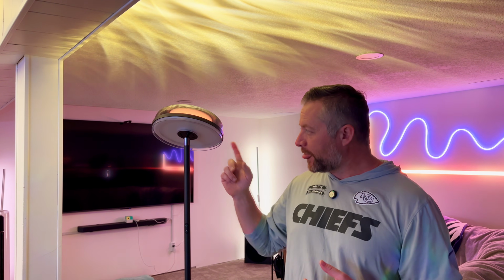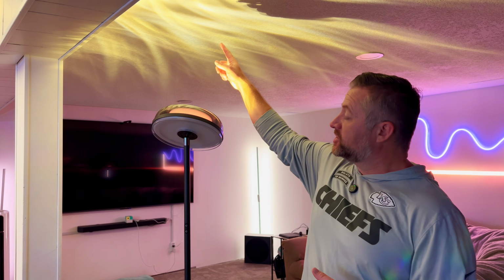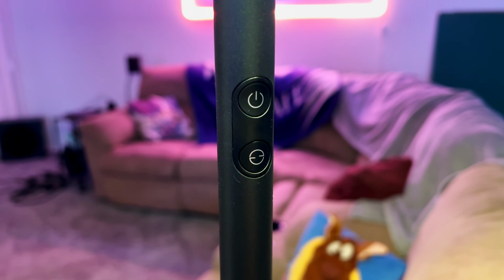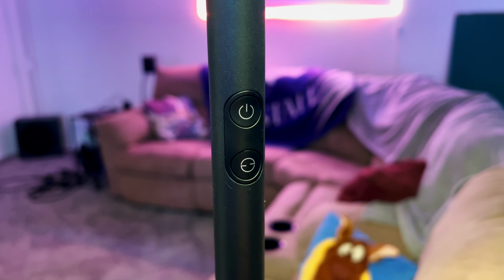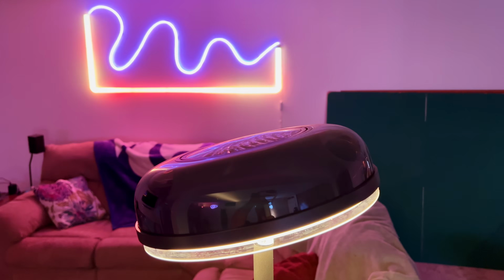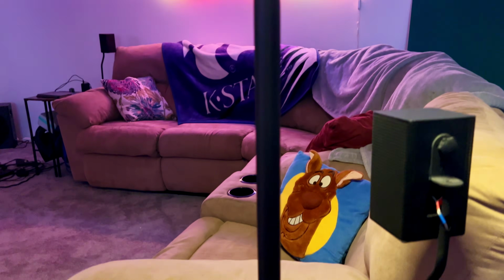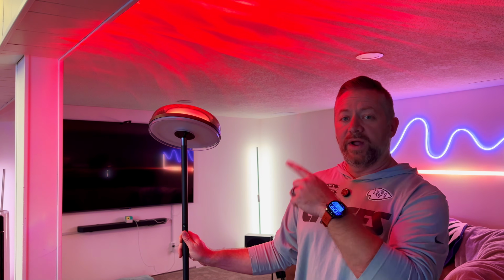So with this light, we've got the top section here, and we've got different presets that you can create in the app and program to this button on here. So on this, we got a really simple design. We've got a nice slim aluminum black pole here. We have a power button, turn it on and off, and there's another button underneath it, and this is to change presets. So you can select what happens when you press this.